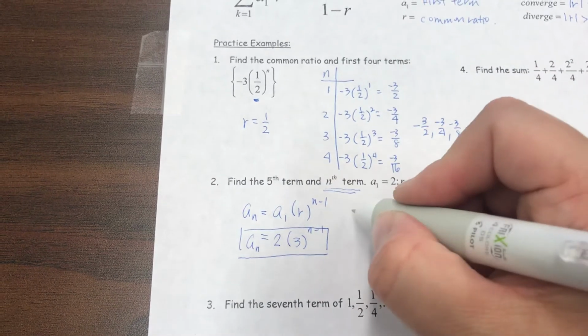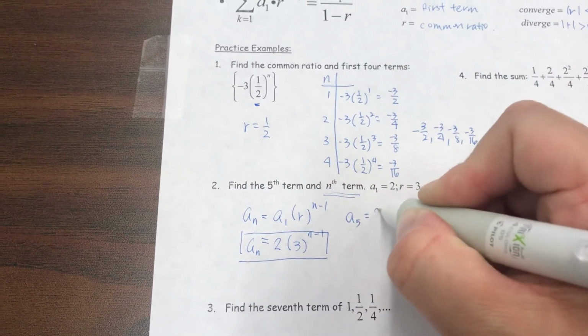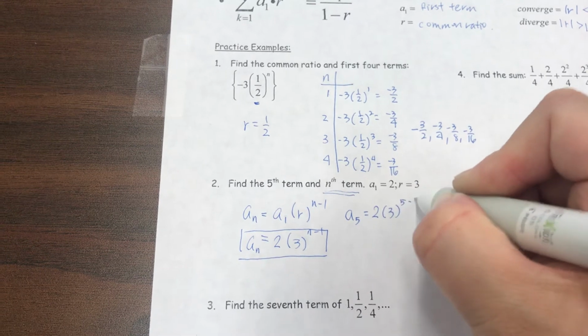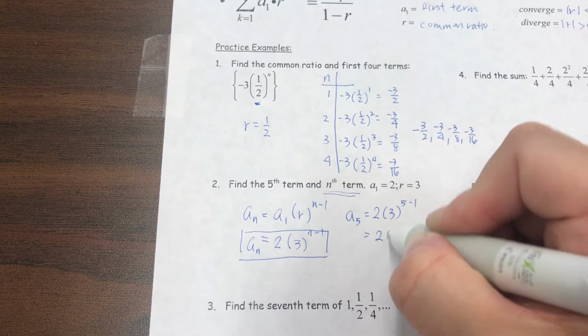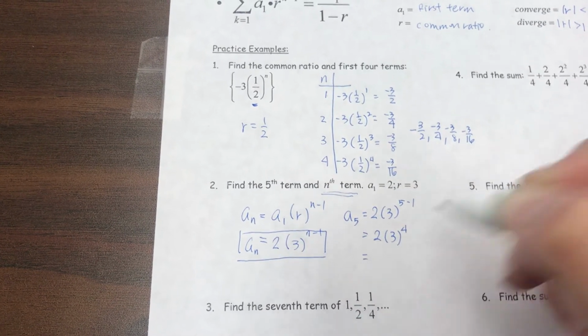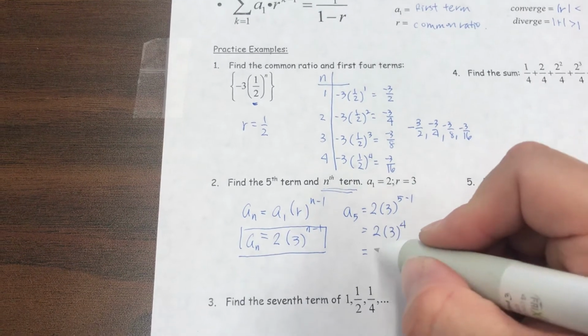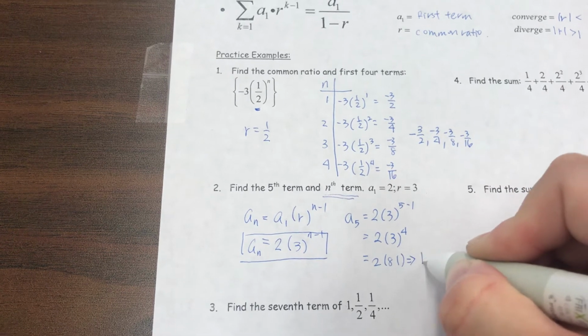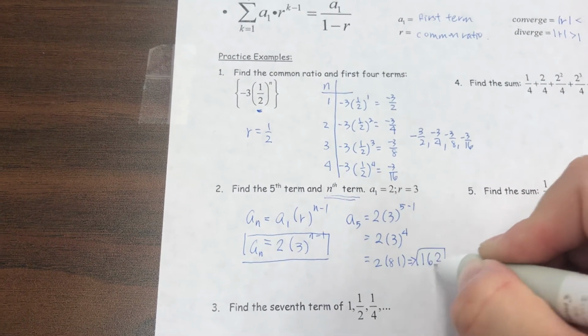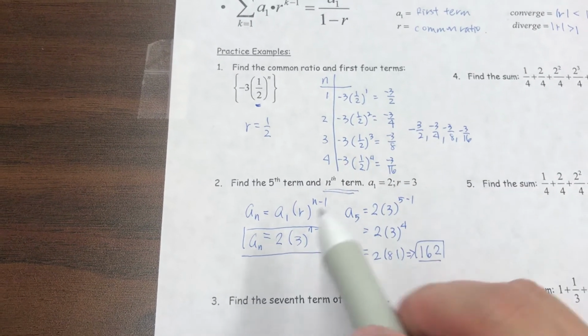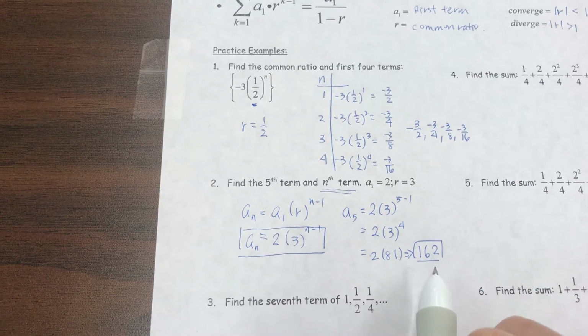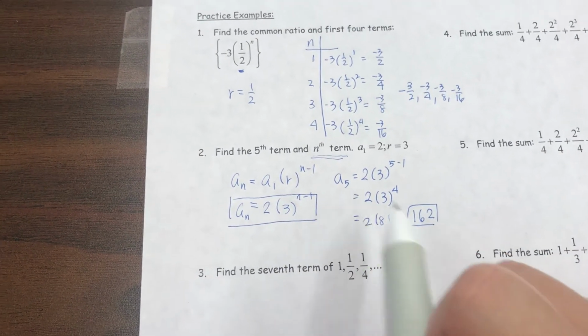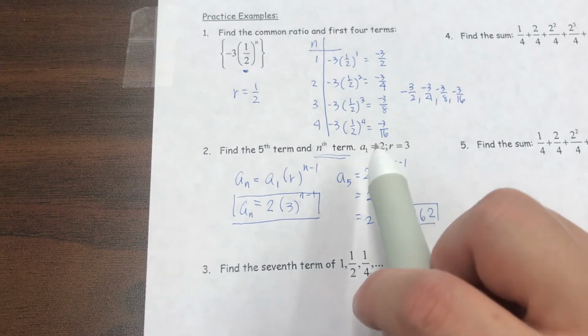Now, if we're looking for the fifth term, you're looking for a sub 5. That's 2 times 3 to the 5 minus 1 power. So 2 times 3 to the 4th. Watch out for your exponents and your order of operations. This is 2 times 3 to the 4th, 81. Your final answer is 162 for the fifth term. As you can see, for geometric series, your numbers grow a lot faster than arithmetic. So even at the fifth term, you can see how big the number is as compared to the very first term.